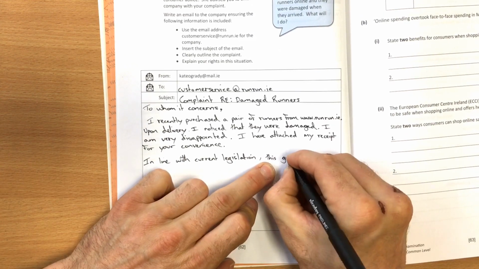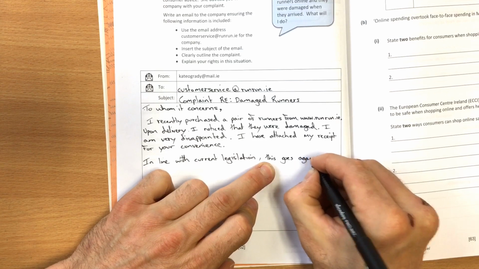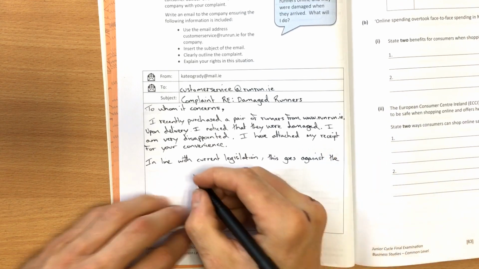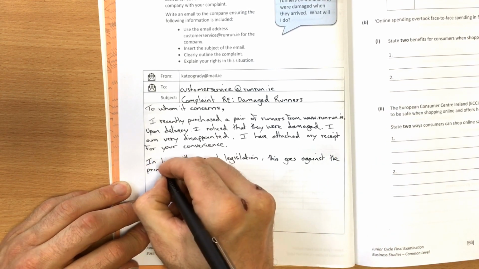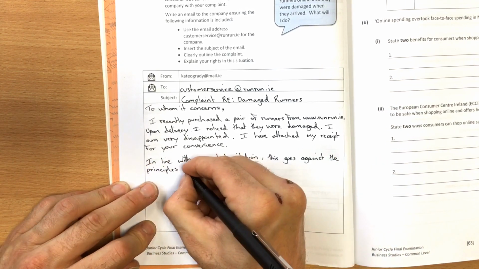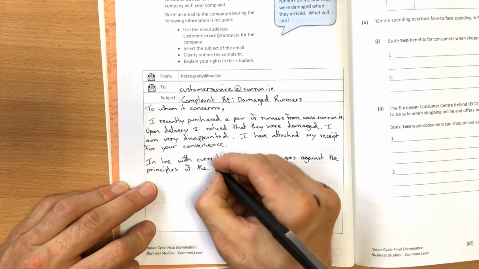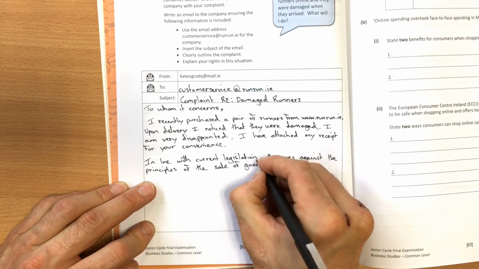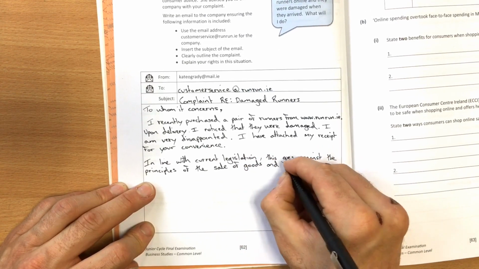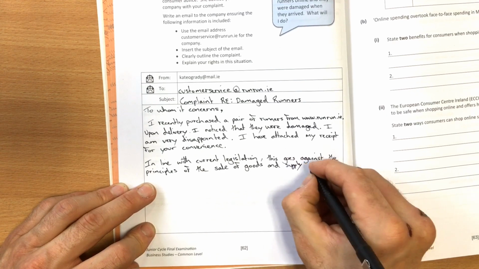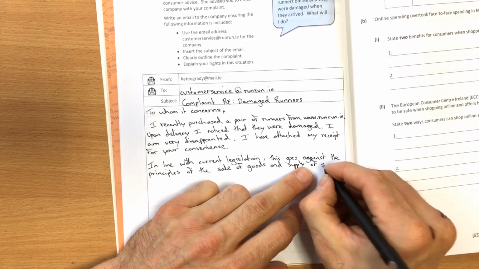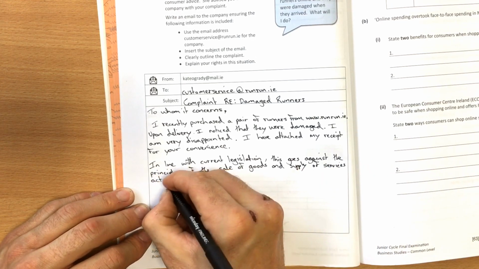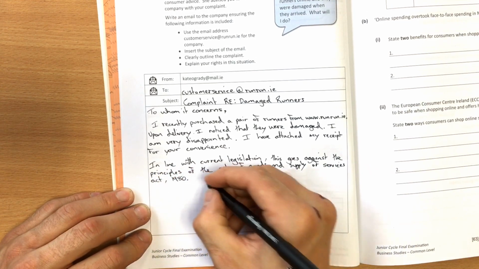This goes against principles of the Sale of Goods and Supply of Services Act 1980.